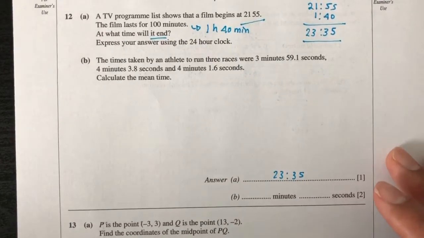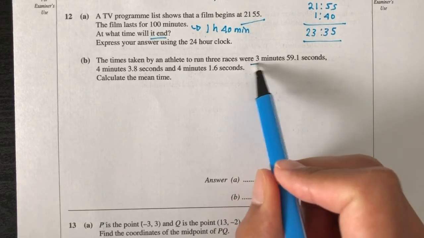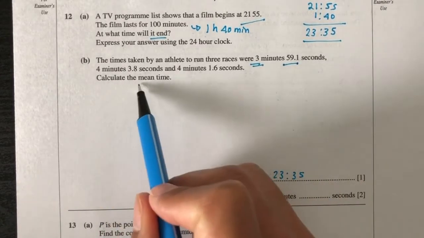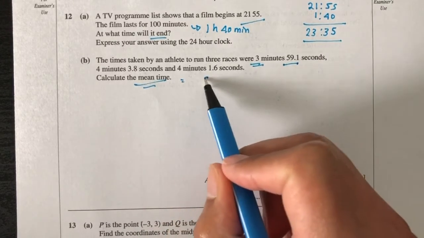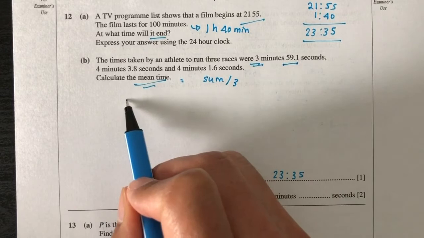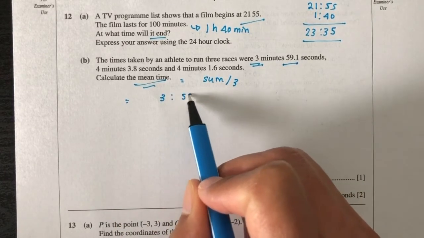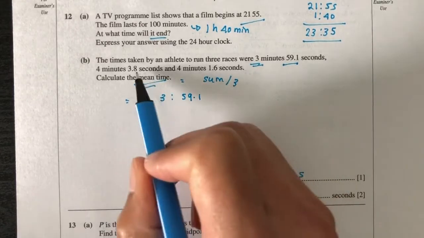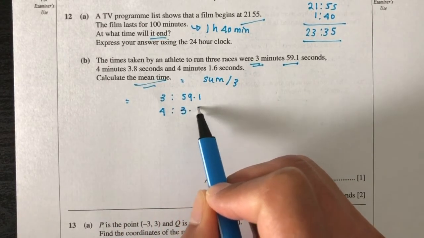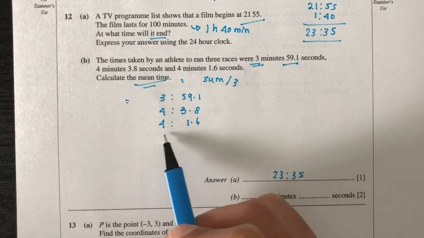Now part B, the time taken by an athlete to run 3 races are 3 minutes 59.1, 4 minutes, and this time. For the mean time, you know, it is the sum divided by the number of races, which is 3. So what is the sum of everything? So 3 minutes and 59.1. We have 4 minutes 3.8, and 4 minutes 1.6.